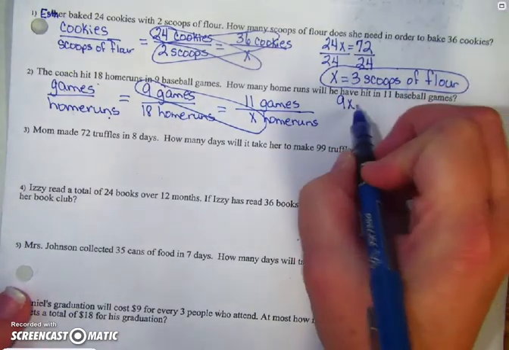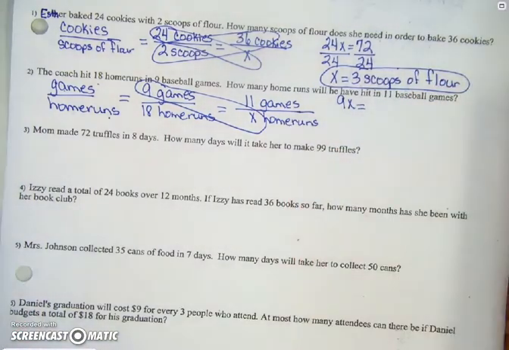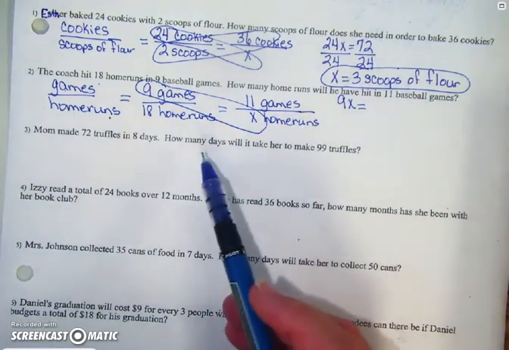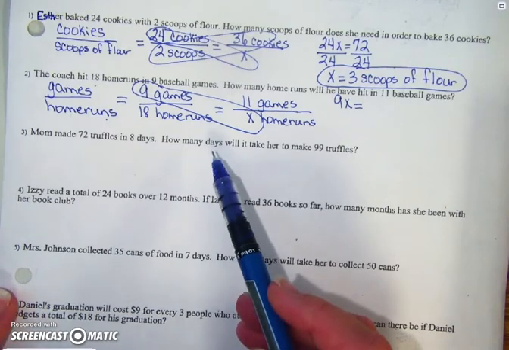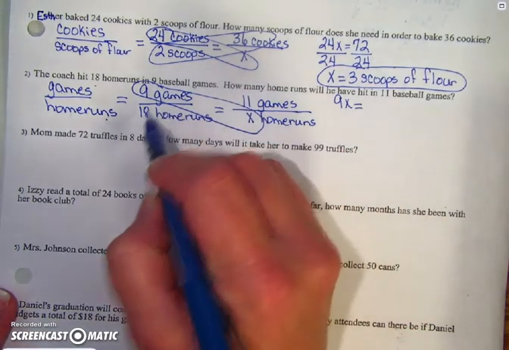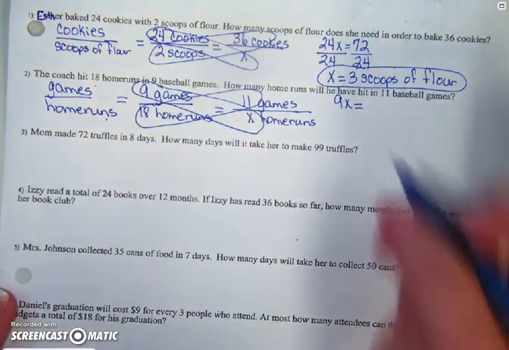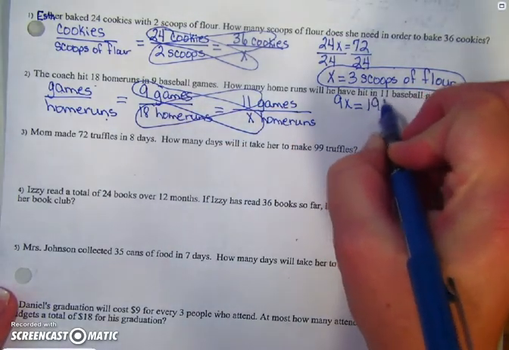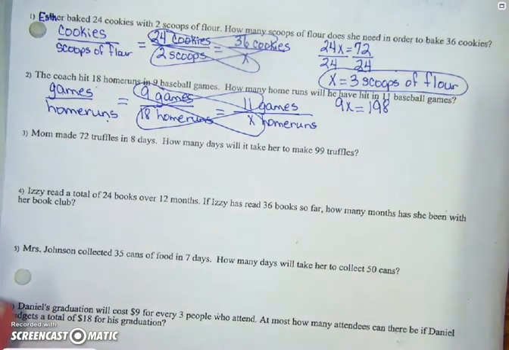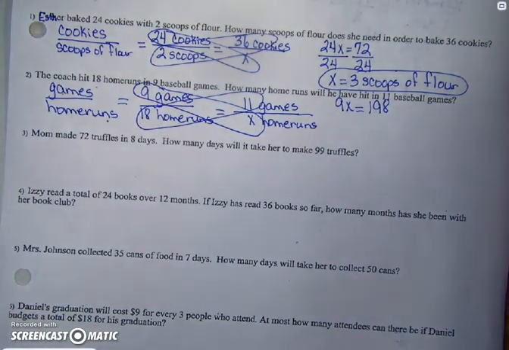Good. And then number 11. Who's number 11? All right, Ty. What are we going to do next? 18 times 11, and what will we get with that? 198. Okay, so we now have our equation that we're going to solve.